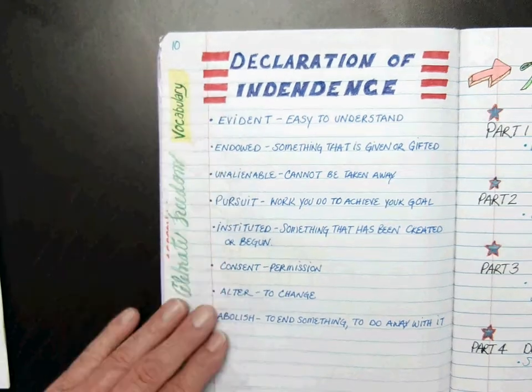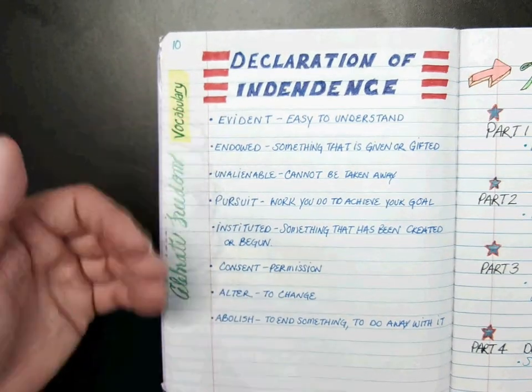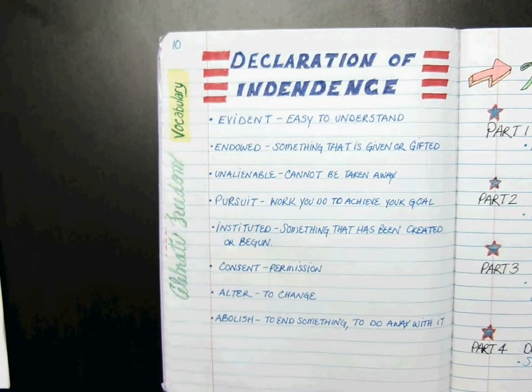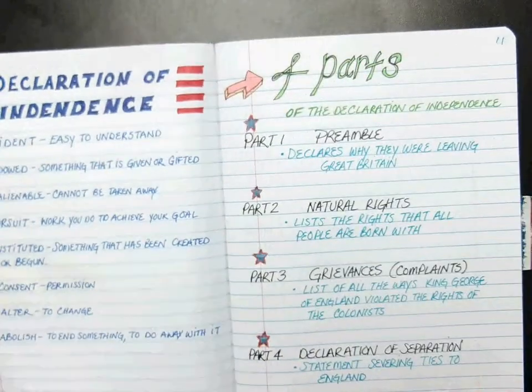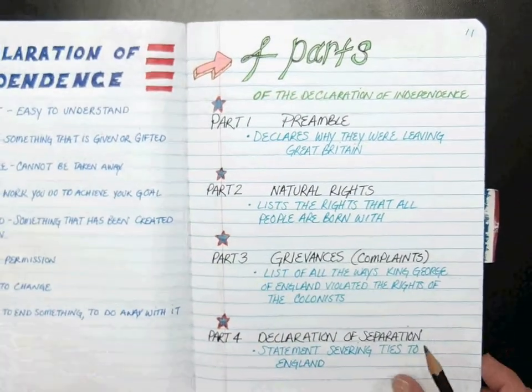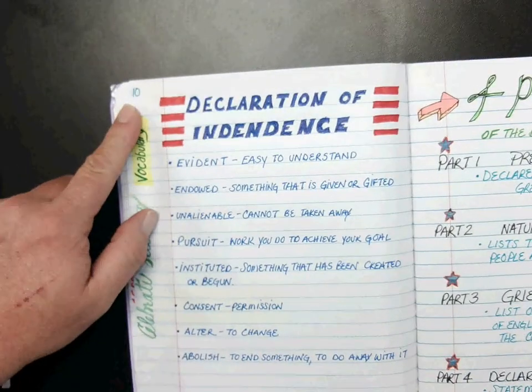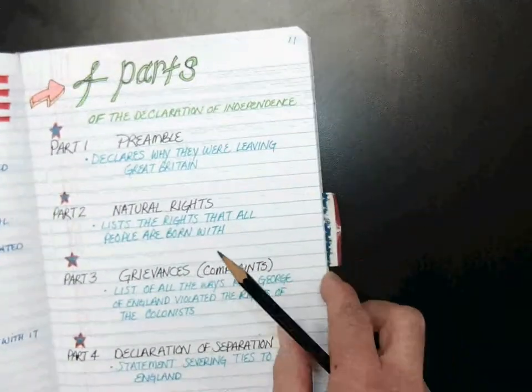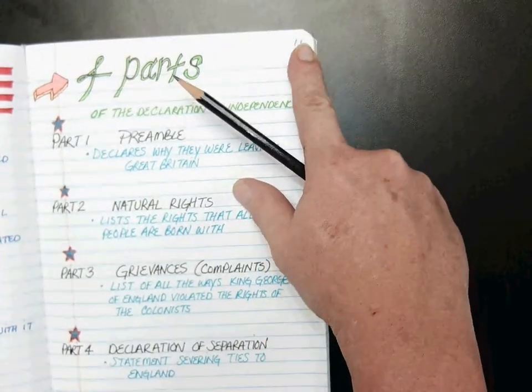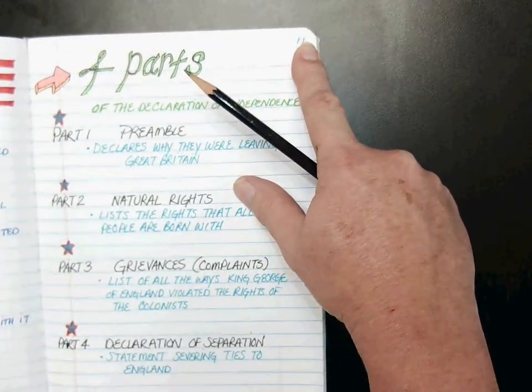Okay? So our vocabulary in the Declaration, that's going to make it easier to understand. And then our 4 parts of the Declaration of Independence will be on page 11. Vocabulary on 10. The 4 parts to the Declaration on page 11.